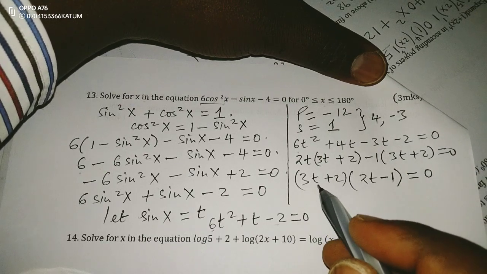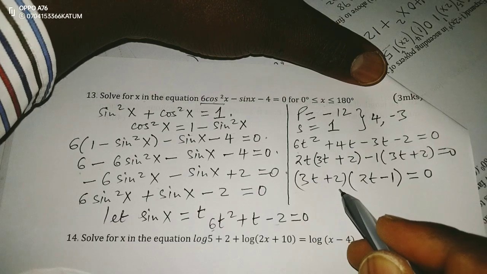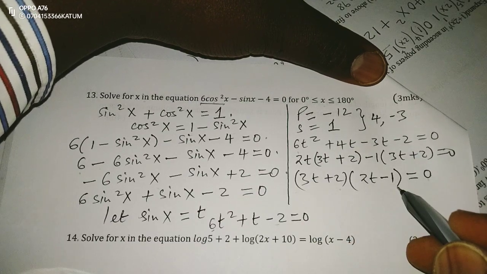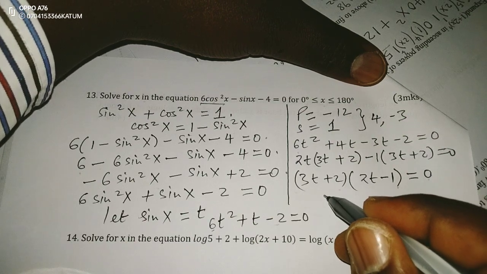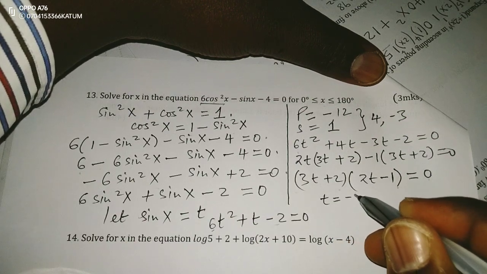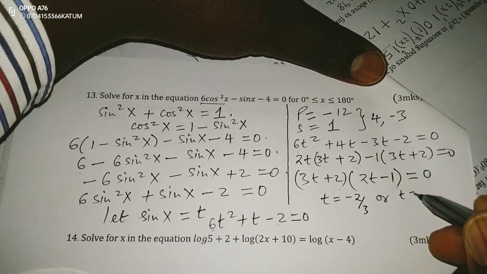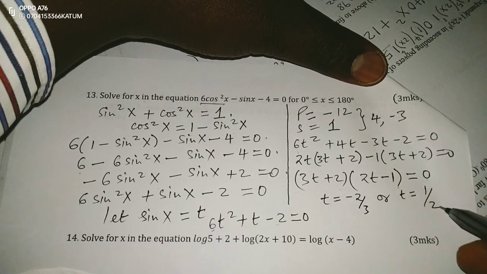Then when we solve, this factor equals 0, and this one independently also equals 0. We will have t equals negative 2 out of 3, or t equals 1 out of 2.